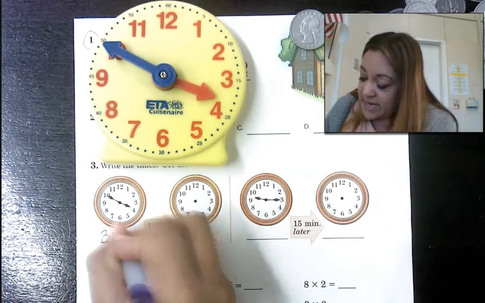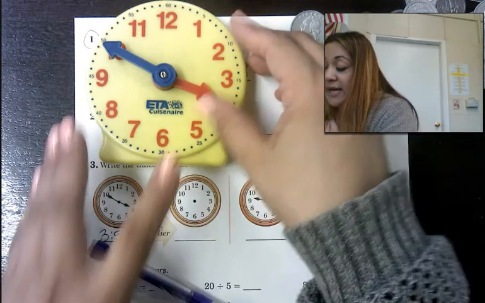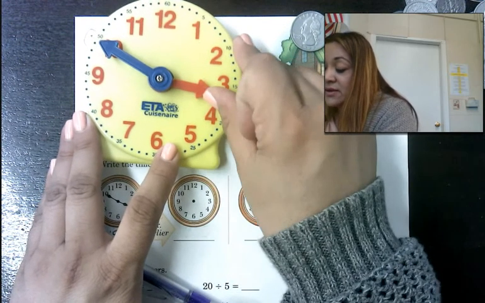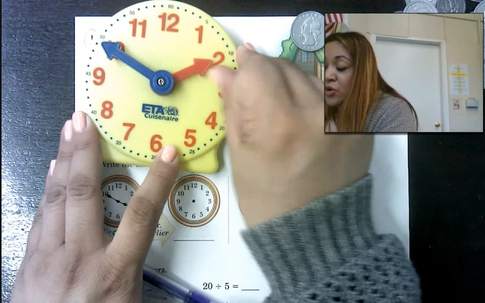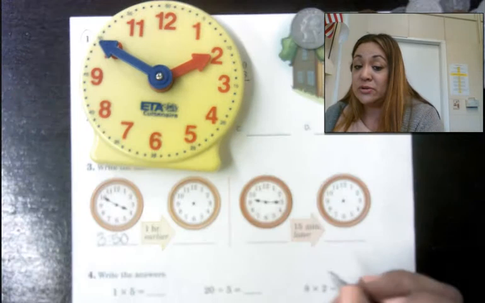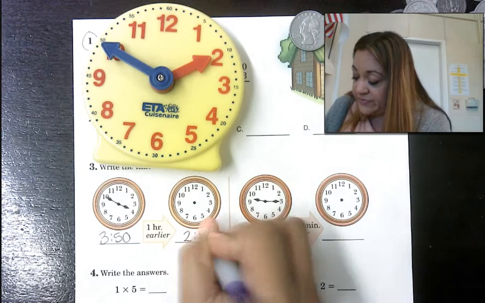And then 1 hour earlier, that means I have to go back 1 hour. Keep your minute hand at the same spot at 50, and I'm going to go up 1 hour early. So 1 hour earlier, so now it's 2:50. 2:50. Okay.